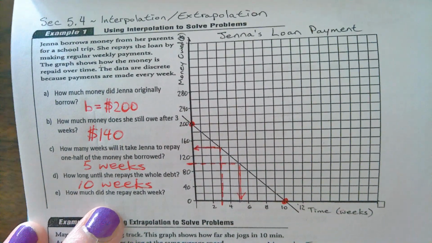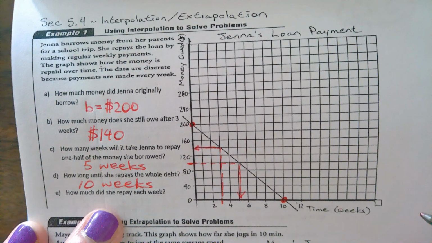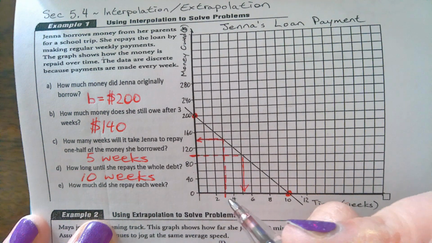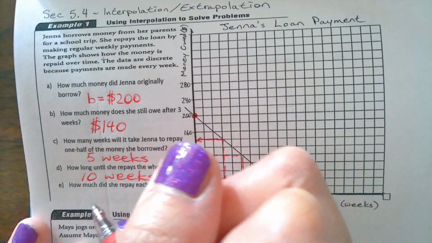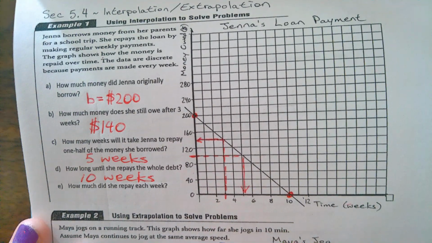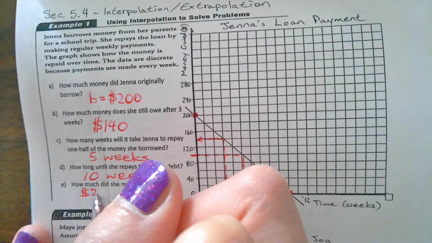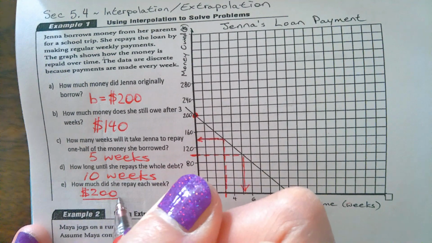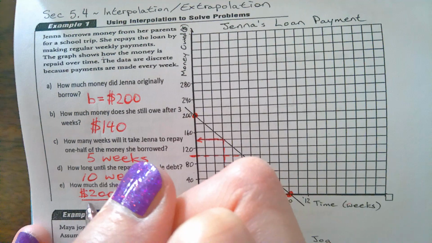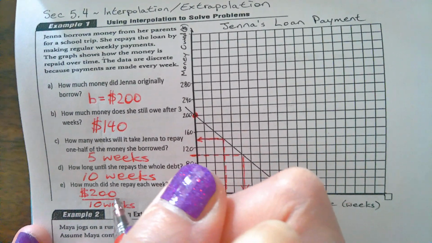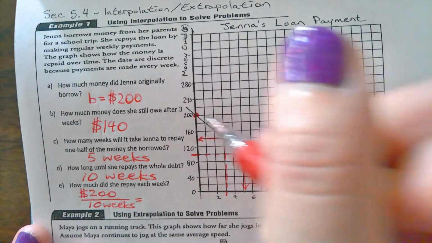And then how much money did she actually repay every week? Emmy? $20. How did you do that? You compare the y value to the amount of weeks, and you know how it goes down.